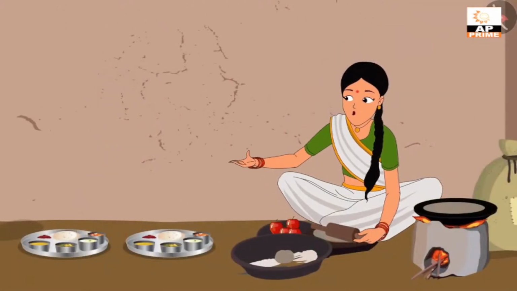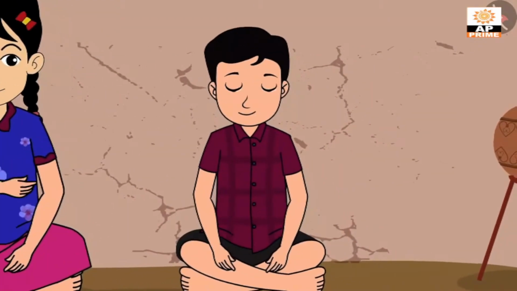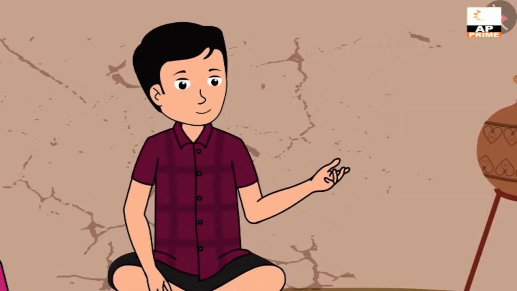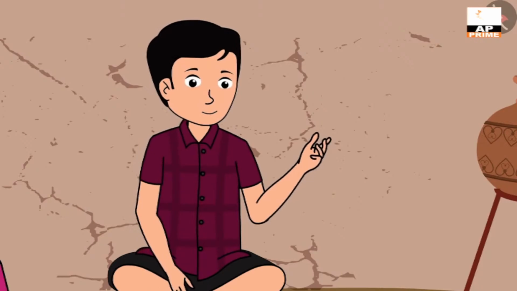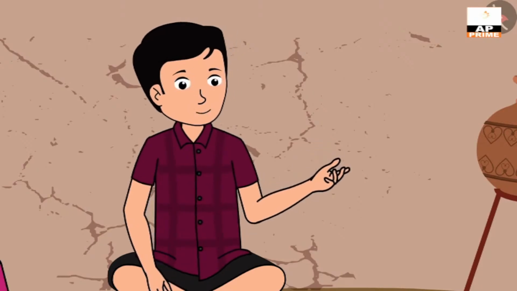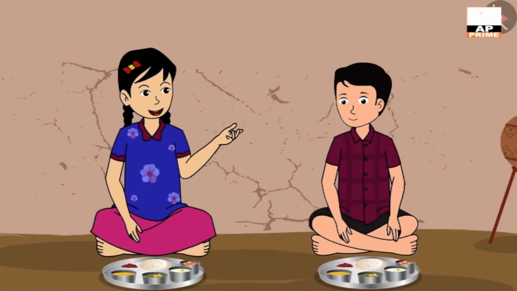Here, children, eat your food. Wow, mother, this chutney is so delicious. Our tongue is so clever. It senses the different tastes easily, like sweet, sour, bitter. Yes, you are right.